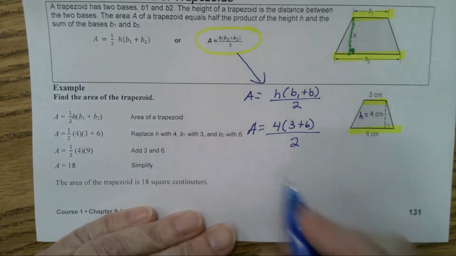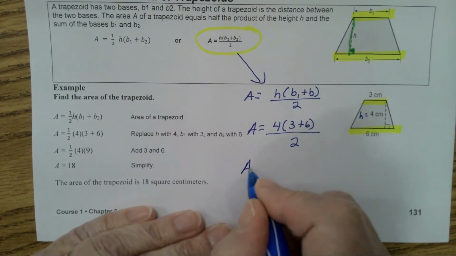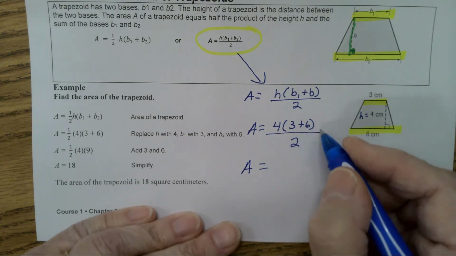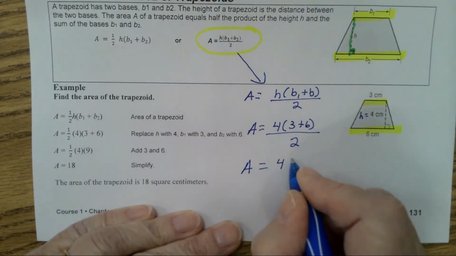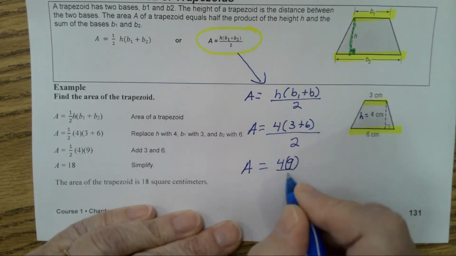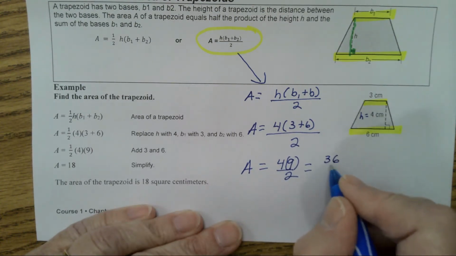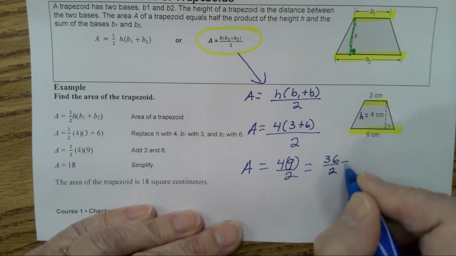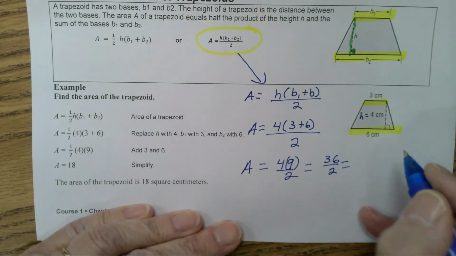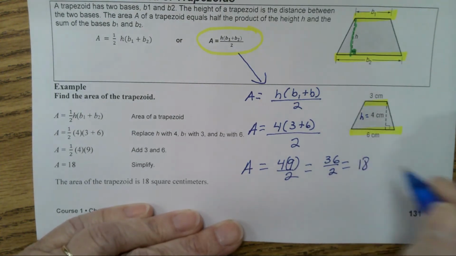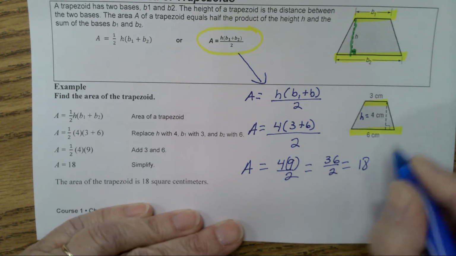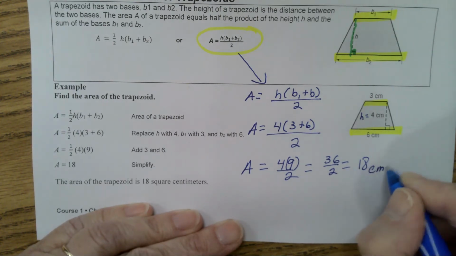All right. So now we write down A equals 3 plus 6 is what? 9. 4 times 9 divided by 2. Well, 4 times 9 is 36. And 36 divided by 2, you can use your calculator, is 18. And you have to add the label, centimeters squared.